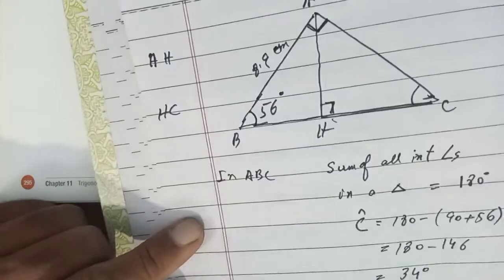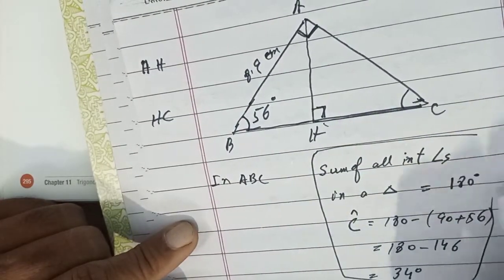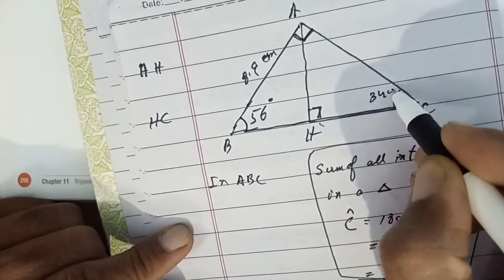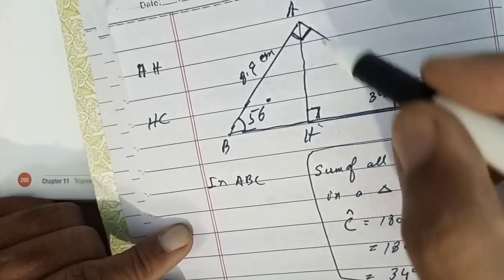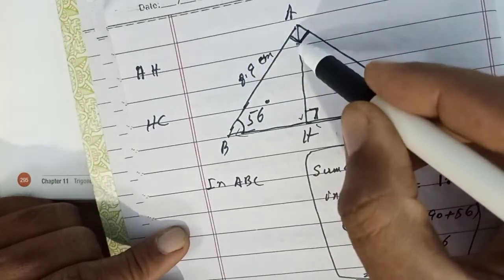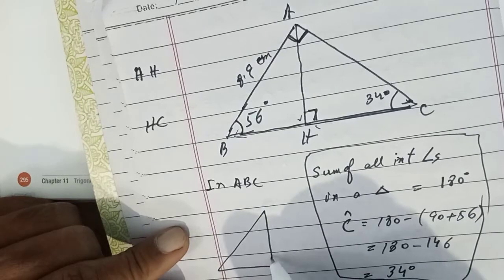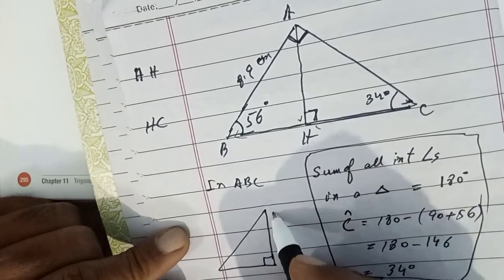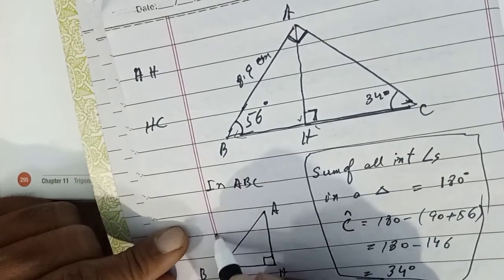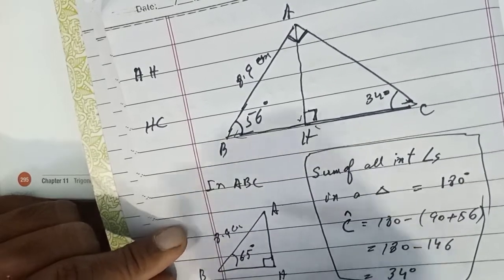Now I have determined angle C. What is the value of angle C? 34 degree. I have to determine the value of AH. I will use this triangle. If I draw this triangle over here, this is vertex A, this is B, this is H. The value of this side is 8.9 centimeter and the angle is 56.